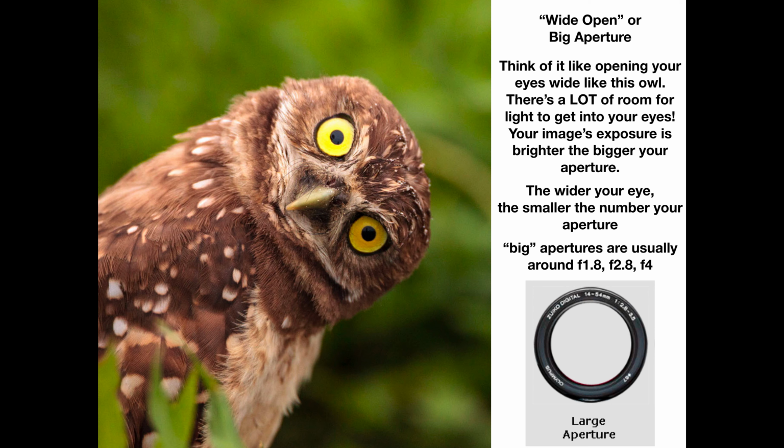All right, wide open or big aperture. Think of it like opening your eyes wide like this owl. There's a lot of room for light to get into your eyes. Your image's exposure is brighter the bigger your aperture. So just the same thing, the wider your eye, the smaller your aperture number, right?